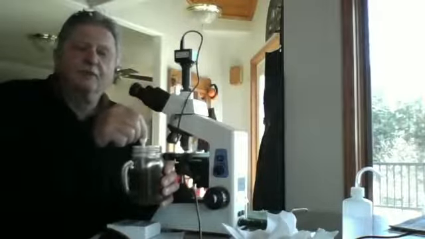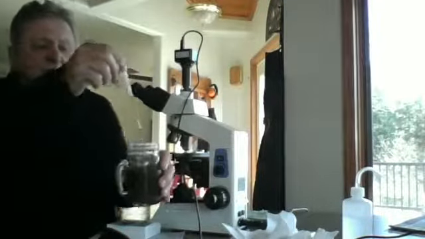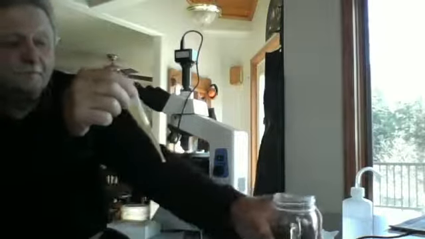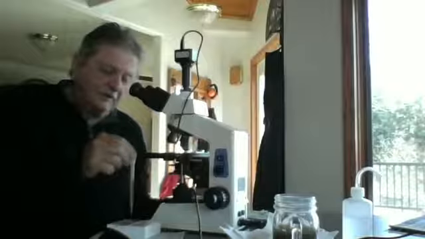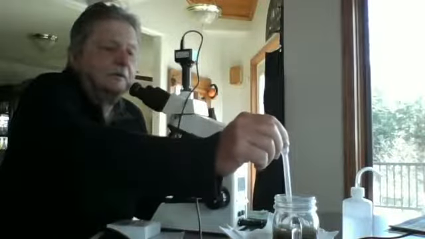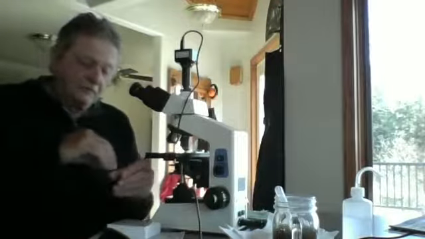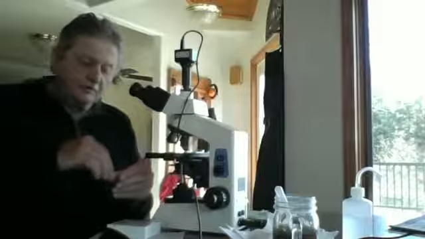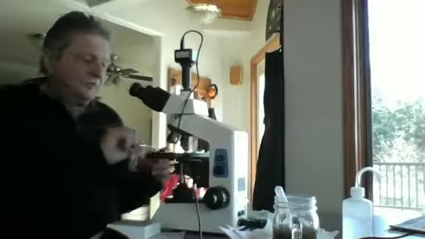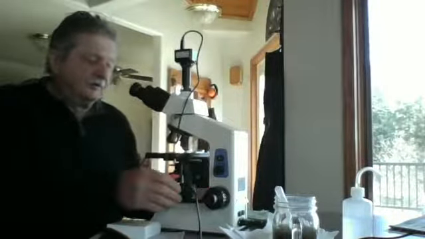But I've taken this compost tea. It's from Midwest Biosystems. Here's a sample of the tea. And I'll place a drop on my slide. Place a cover slip over the drop. Make sure it's evenly distributed. This is a compost tea. It's been brewed 24 hours. It's from Midwest Biosystem, is the compost itself.